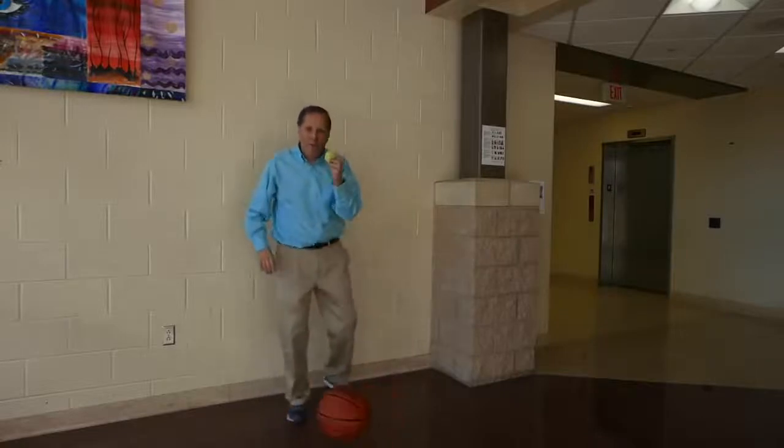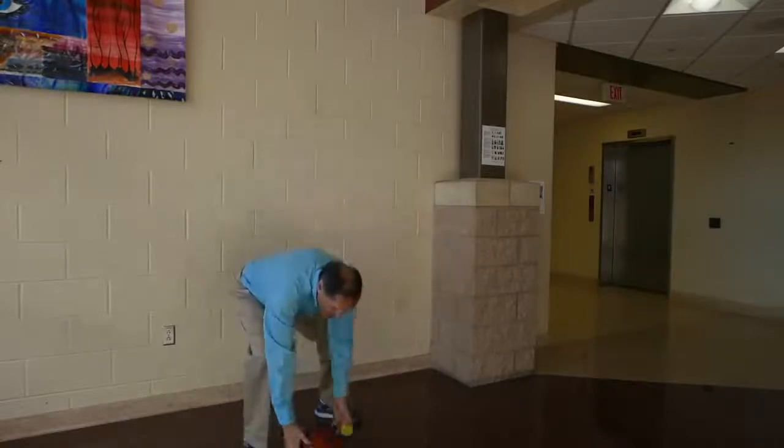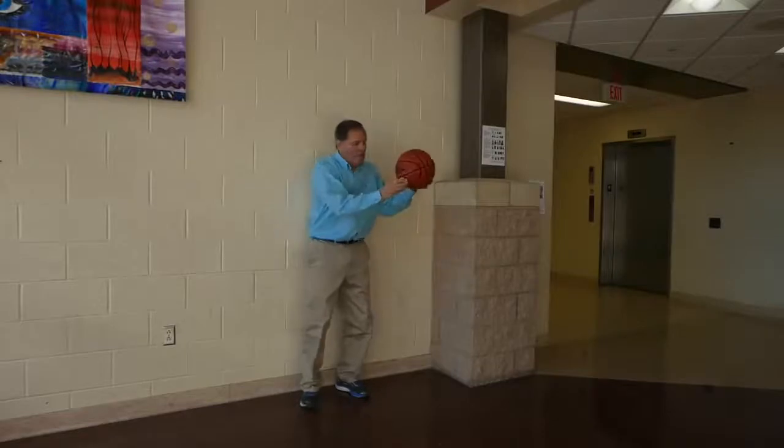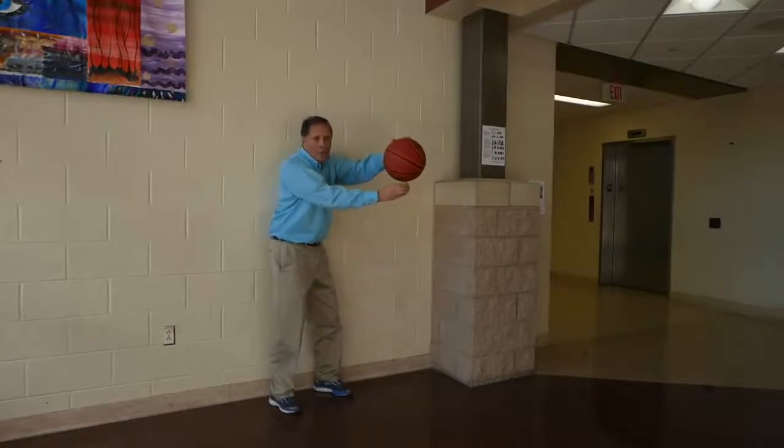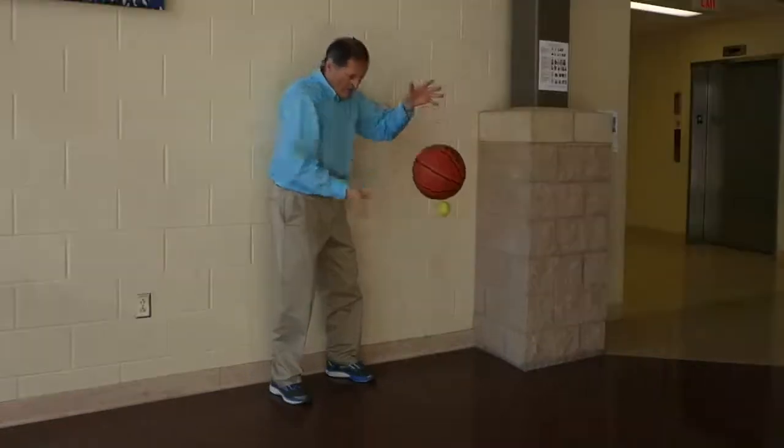Oh, we got quite a bit of height on this tennis ball. Now let's try it again, this time with the tennis ball on the bottom. And see what happens. Let's go. 1, 2, 3.